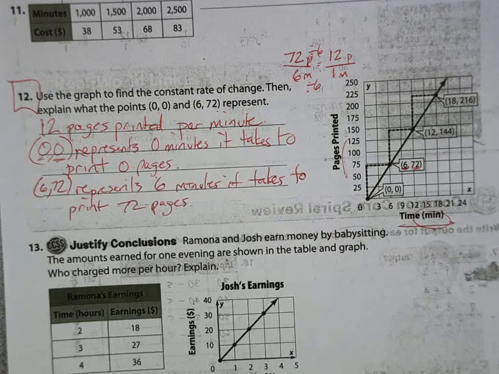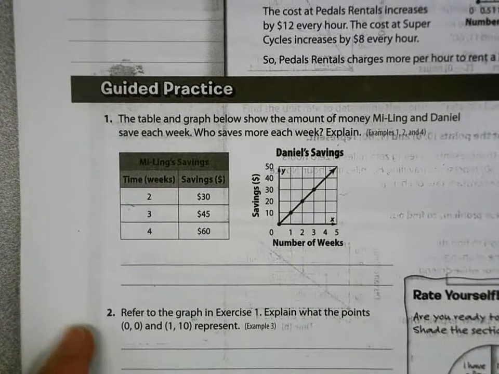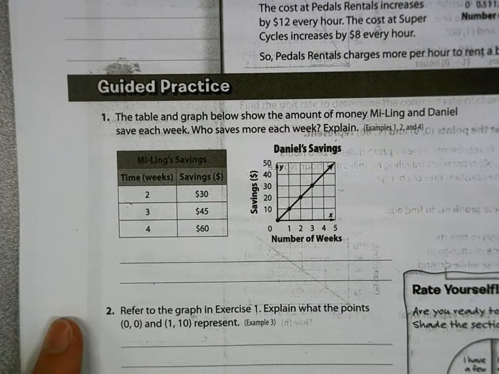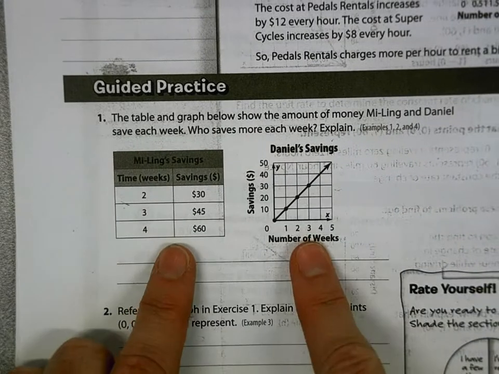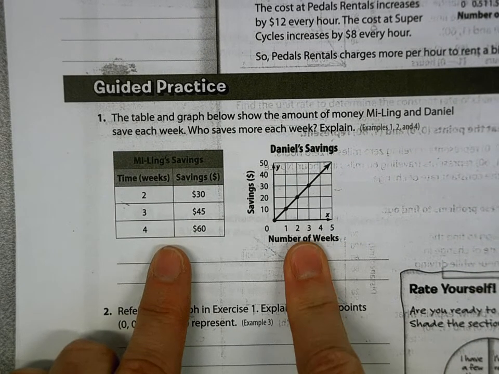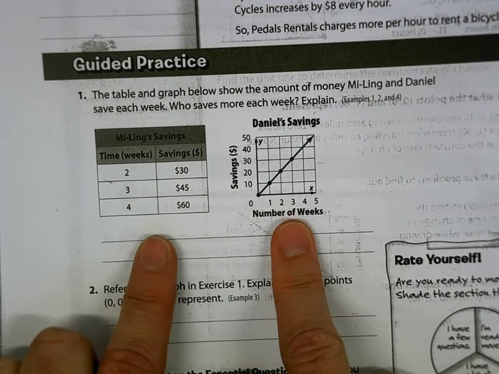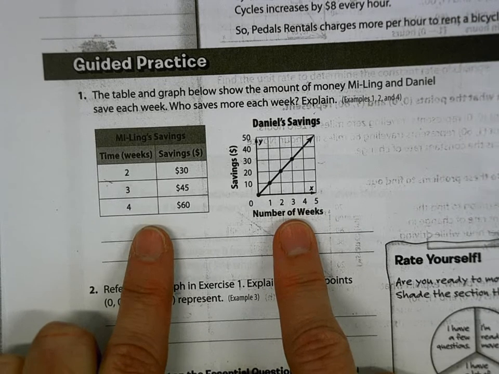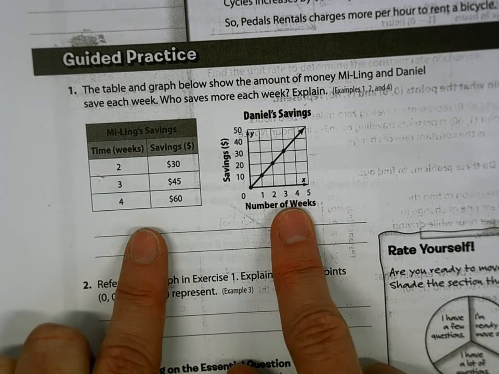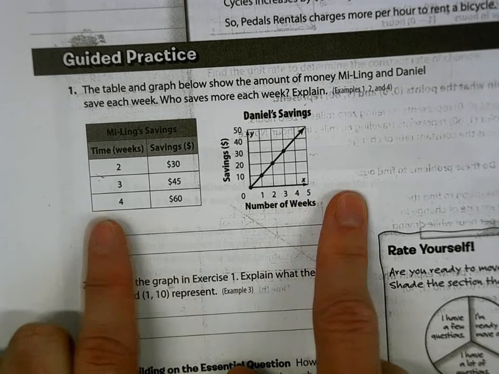Really quickly, I want to talk about 2 things. Take a look at page 68, number 1. Okay, they have 2 people that are saving money, and you're going to have a problem like this on your homework. There's 2 people saving money, and they're just asking who saves more each week. So what you have to do is what we've been doing. You have to find the rate of change, or their unit rate, and compare them.